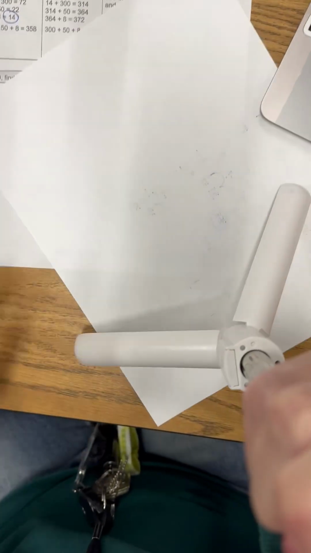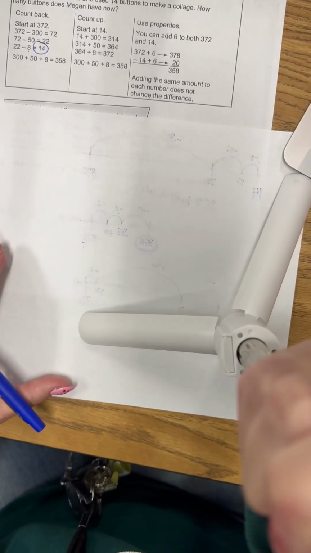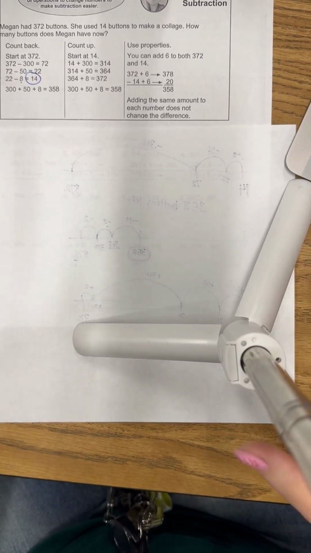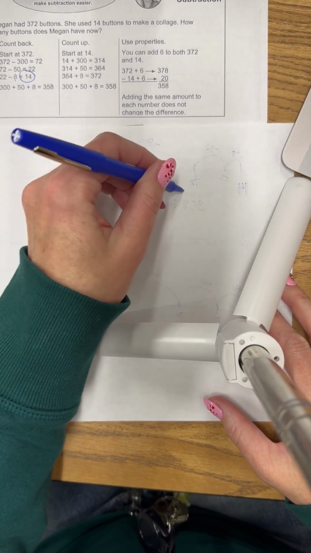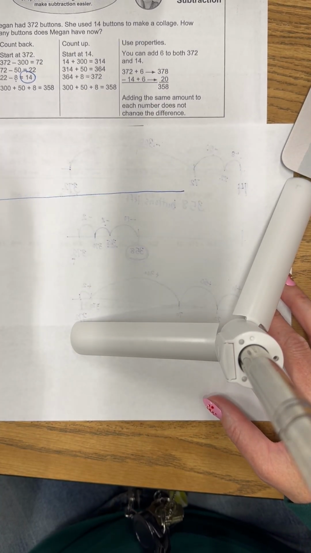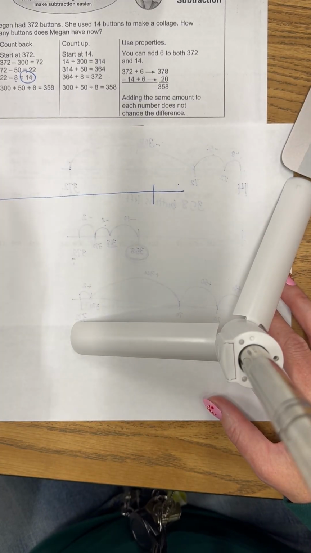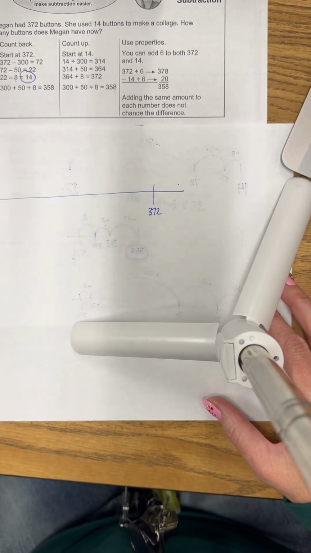In the last example, use properties. This one is the one that trips up the kids the most. So to use properties, we can add 6 to both 372 and 14. So let me draw an open number line here. We're going to start with 14 on this end, and we're going to do 372 on this end.